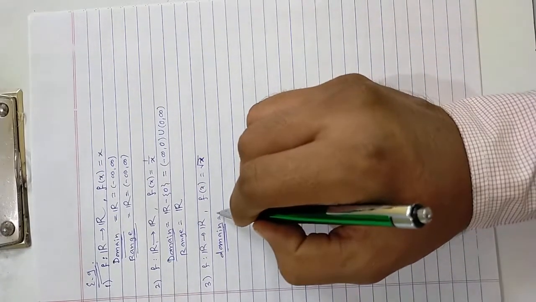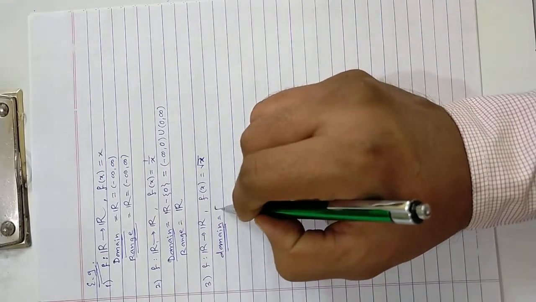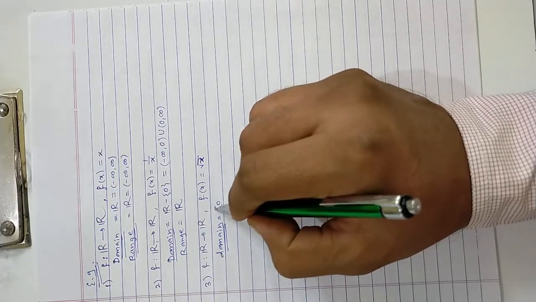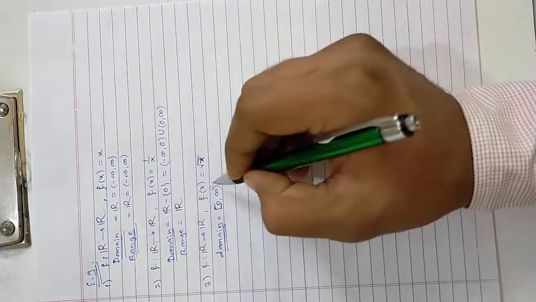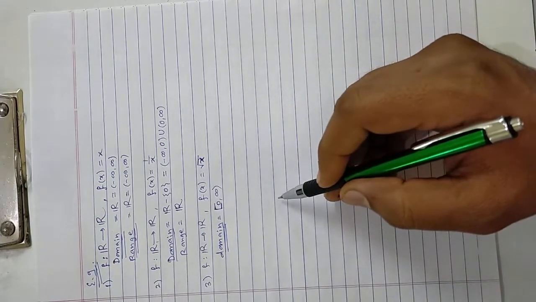So what should I have in the domain? 0 will work, equal to 0 will work. So any real number greater than or equal to 0 will work. So this is the domain of the function.